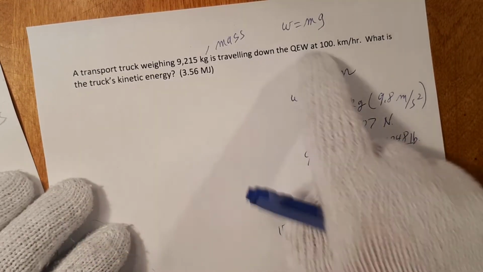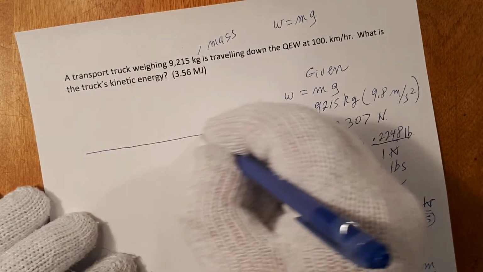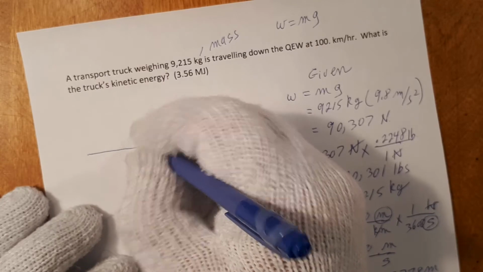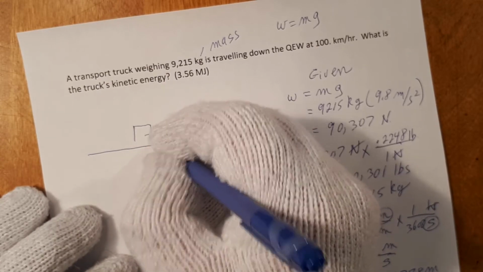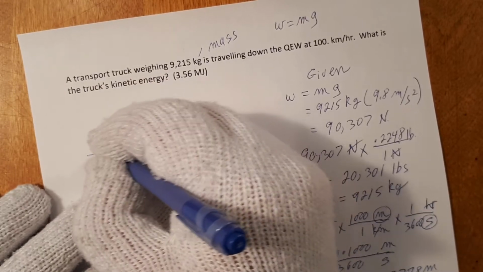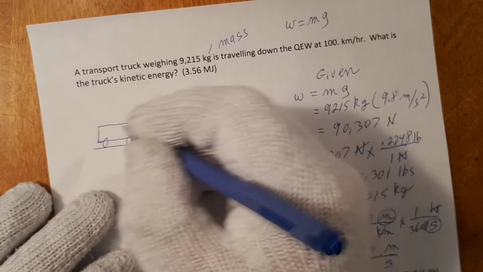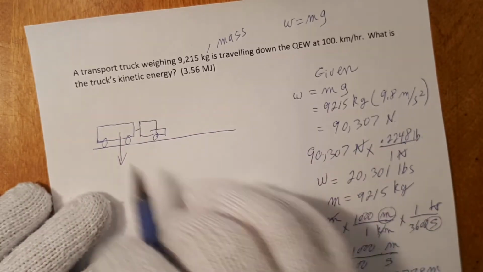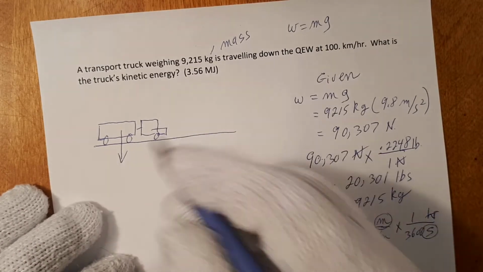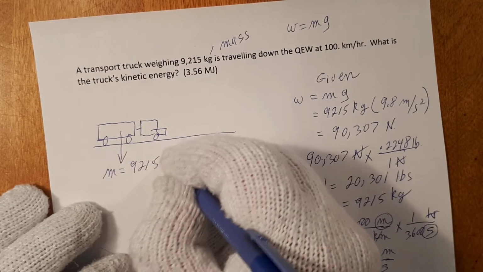So let's draw a little sketch of what is actually happening here. Here is the road, QEW, and here is a truck. We'll make it an articulated truck. Now it has weight, and the weight is given to us in terms of mass. Mass is equal to 9215 kilograms.